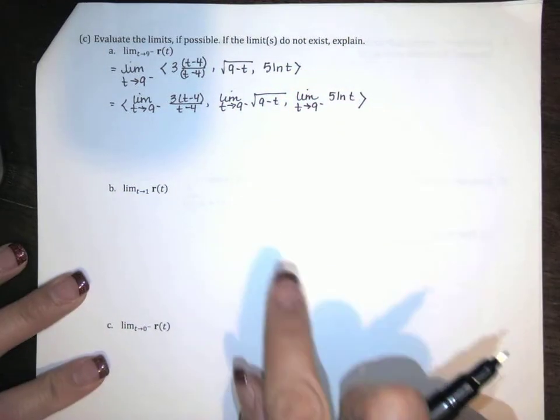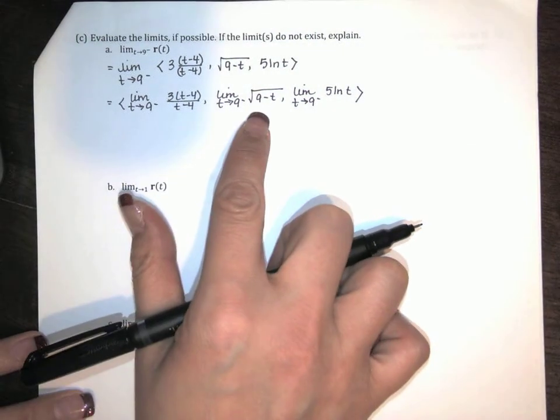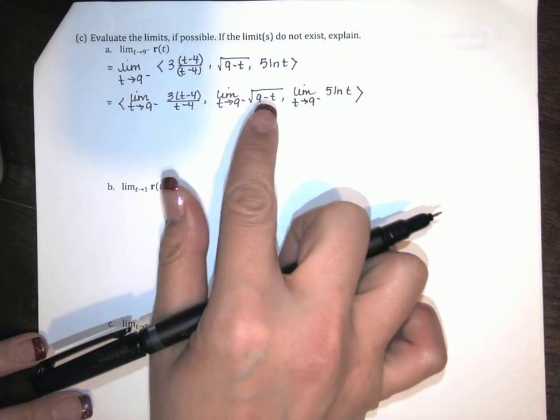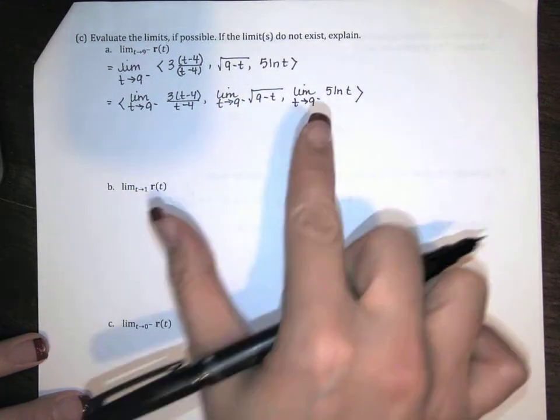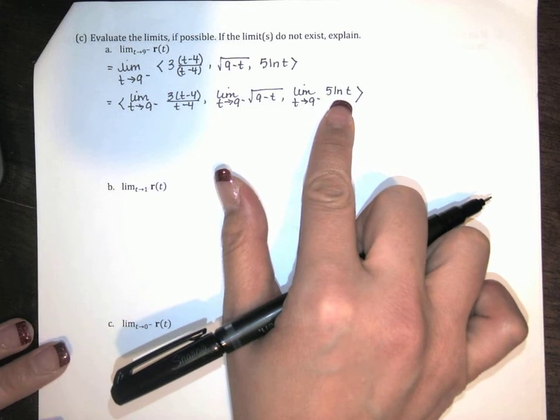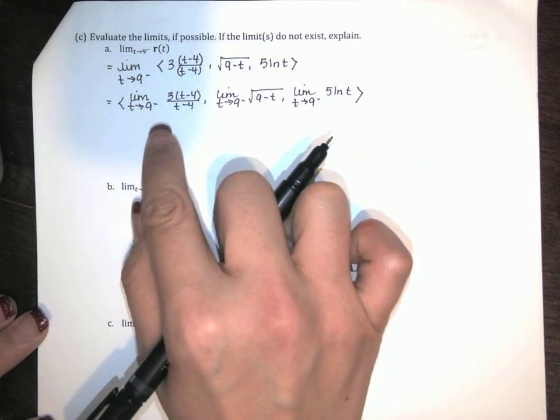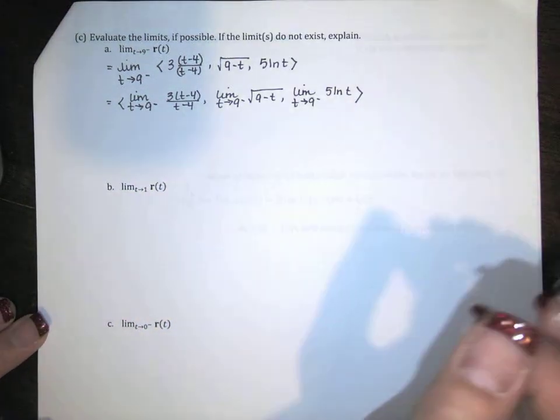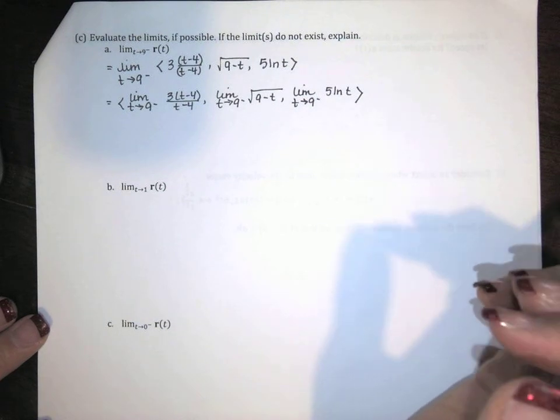Now these are just basic functions. It's a rational function. That's a composition of functions involving a linear function and a root function. I've got a multiple of a logarithmic function. All those functions that we've studied in previous classes are continuous on their domains.